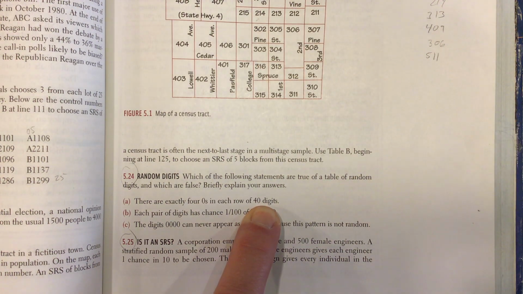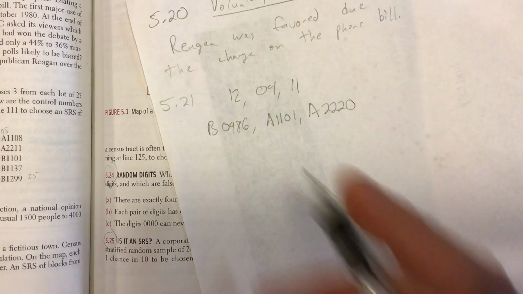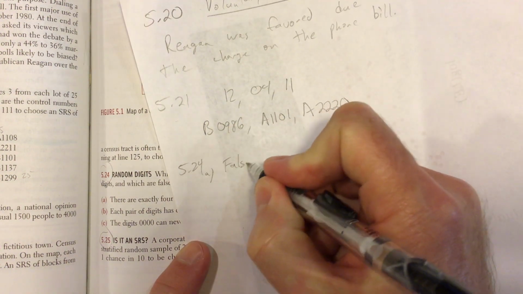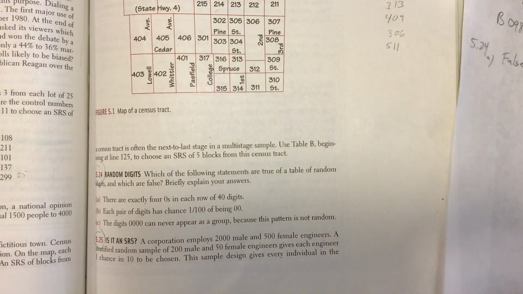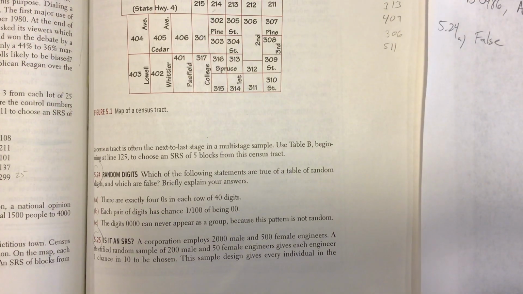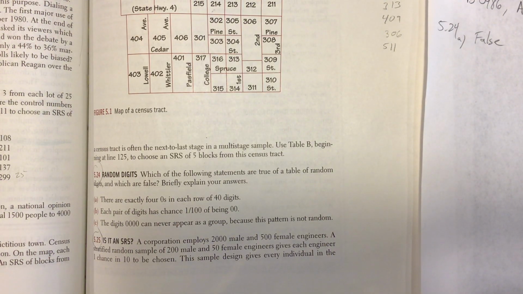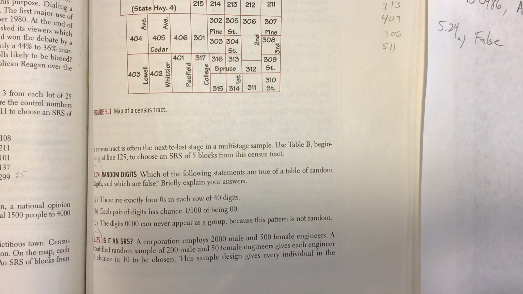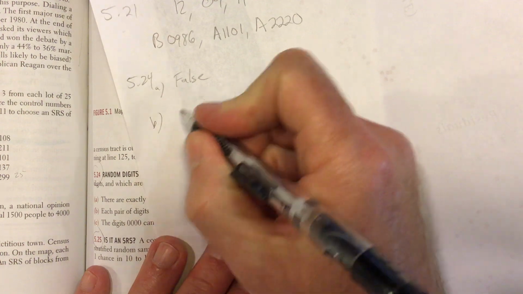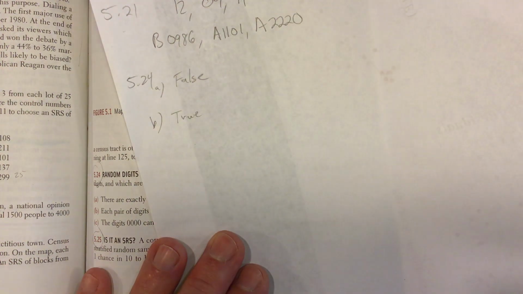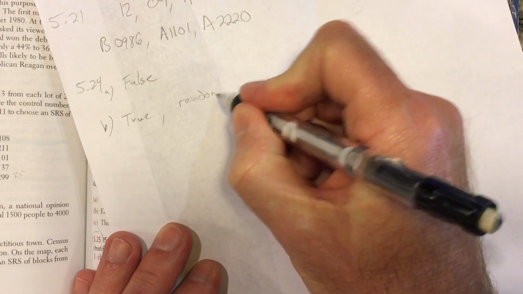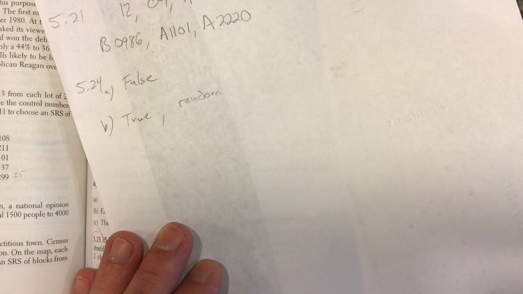True or false? Okay, that's of course false. If there were exactly 4 zeros in every row of 40 digits, it wouldn't be random, right? All right, B. Each pair of digits has a chance 1 in 100 of being double zero. That is true. Why is that true? Well, it's random. If it wasn't 1 in 100, it wouldn't be random.